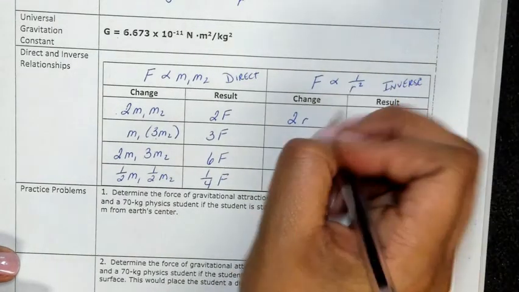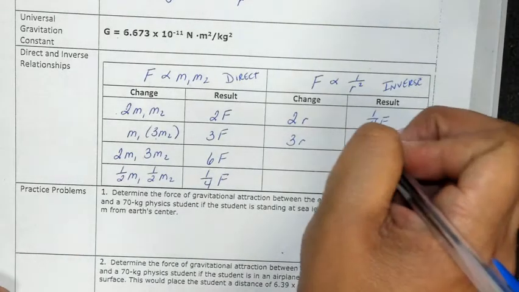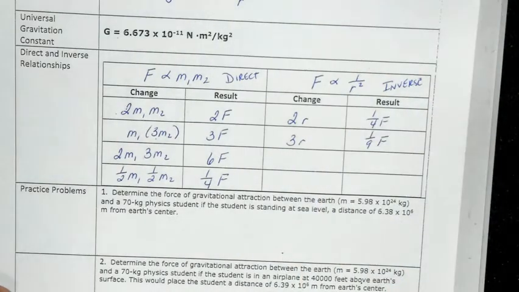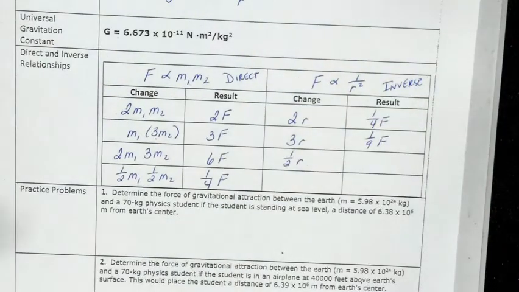What about if I triple my radius? 1/9, good. What if I cut my radius in half? Double the force? Is it? Yes.